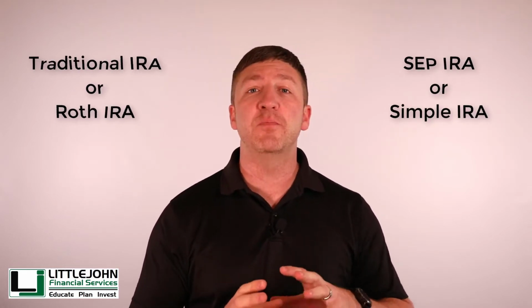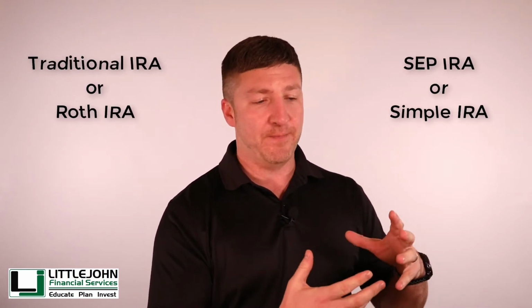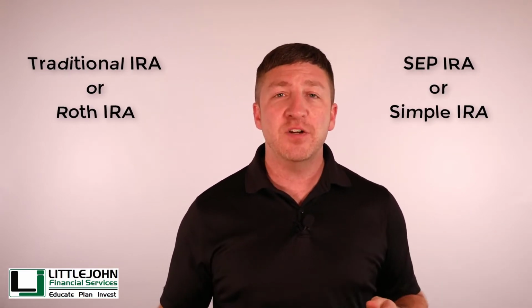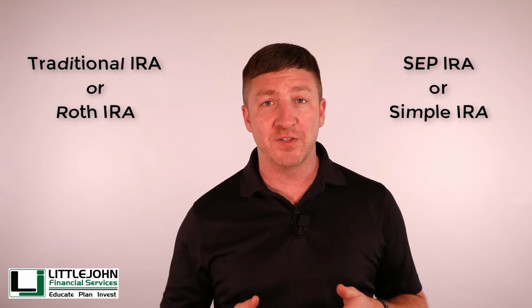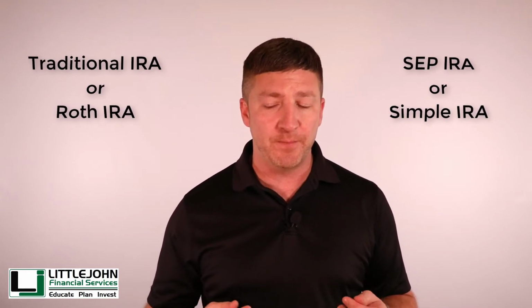Now, a little bit different, but very similar if you were talking about something like a SEP IRA or a SIMPLE IRA, but those are business accounts or a workplace account when you have an employer sponsoring a plan. These are for individual retirement accounts, so it's something that anybody's eligible to do, okay? The two types of accounts in question are Roth or traditional. You can check out some of our other videos to learn about the difference between the two. But let's talk about the mechanics of the IRA.